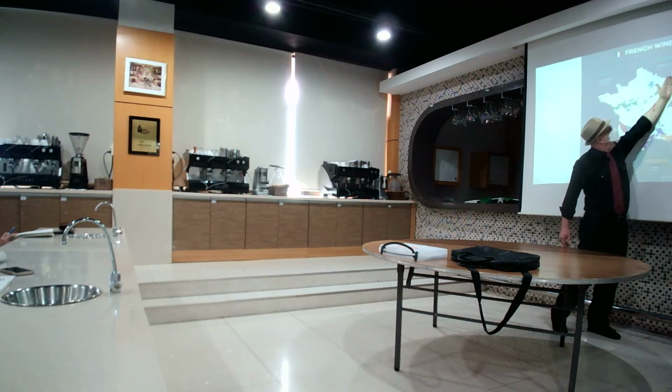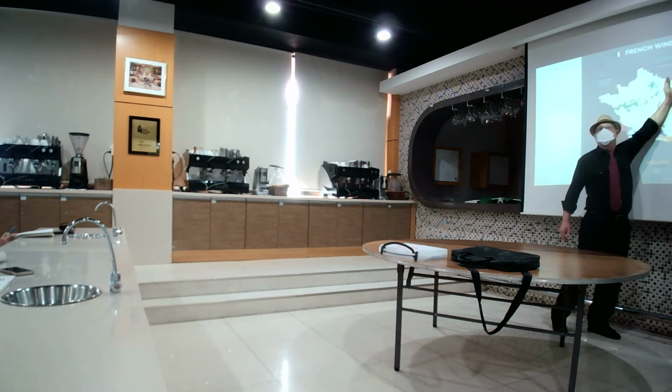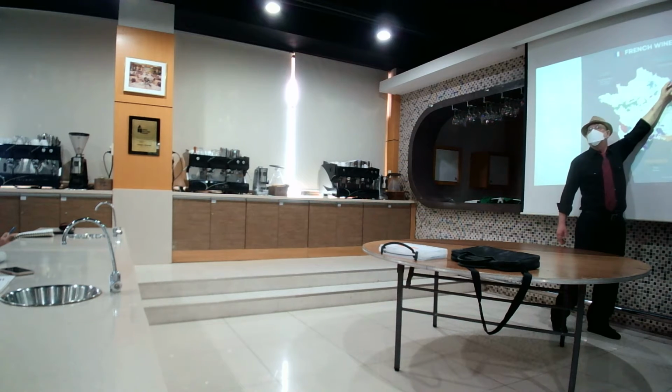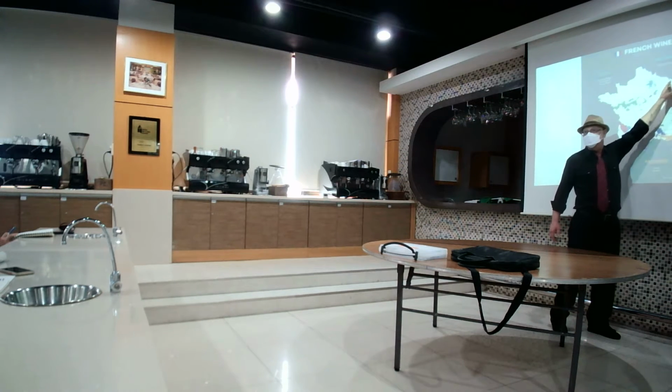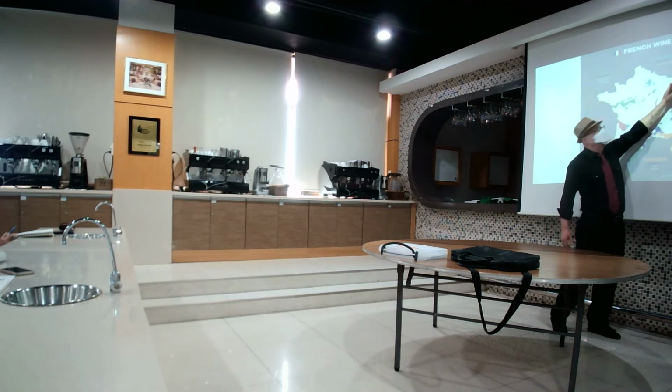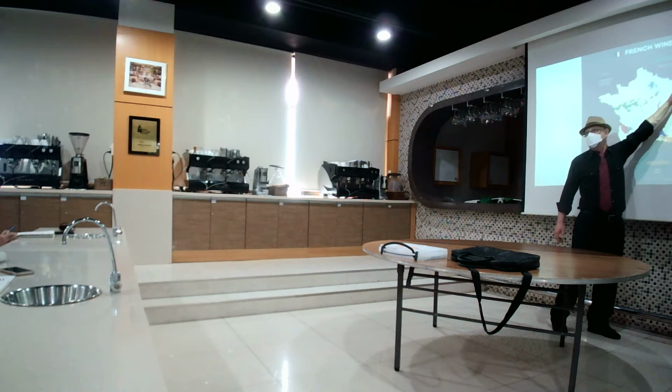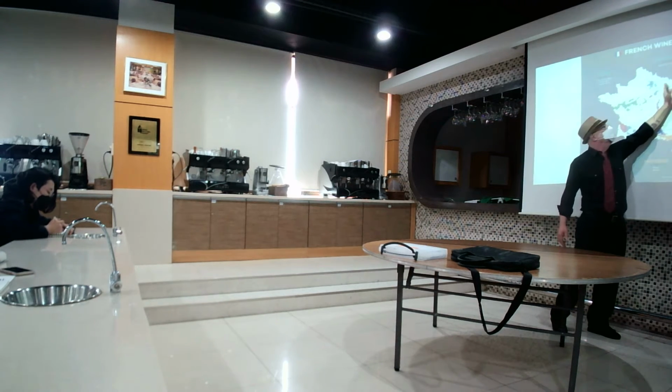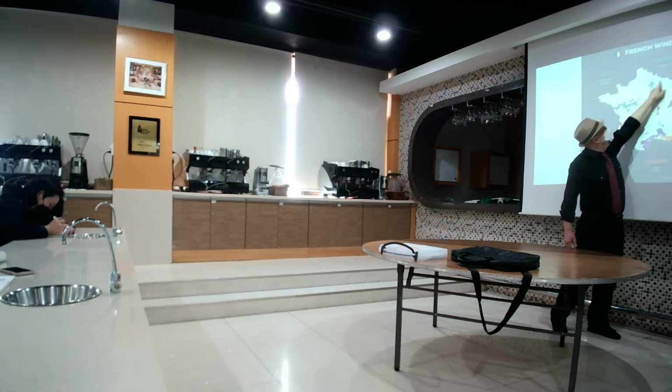Alsace, this area here, goes back and forth between Germany and France for hundreds of years. So they speak both languages. They make very good beer. They make very good wine. Right now it's part of France. 100 years ago it was part of Germany. And 100 years is not that long. They go back and forth there.